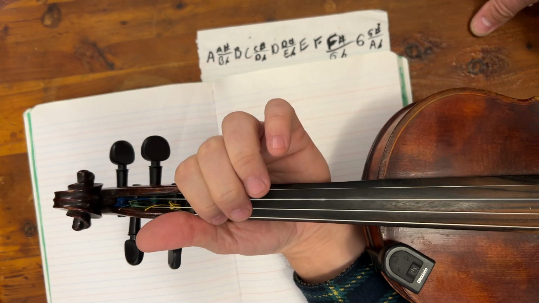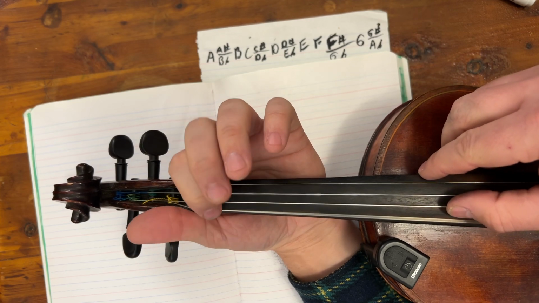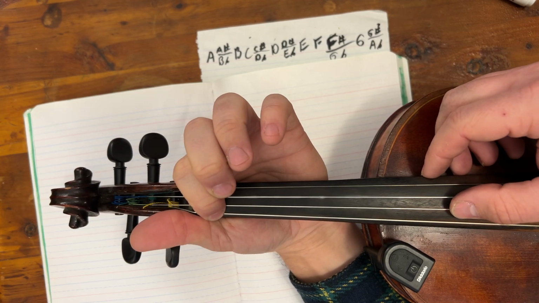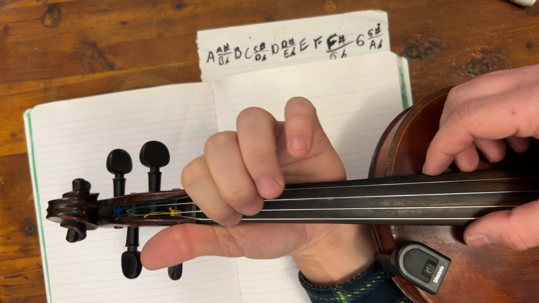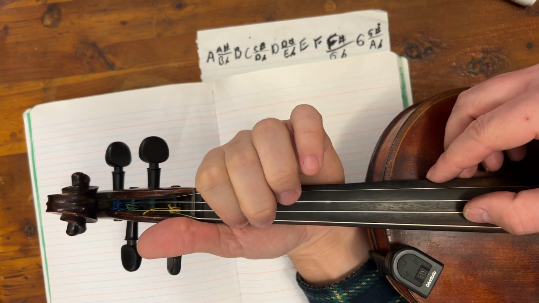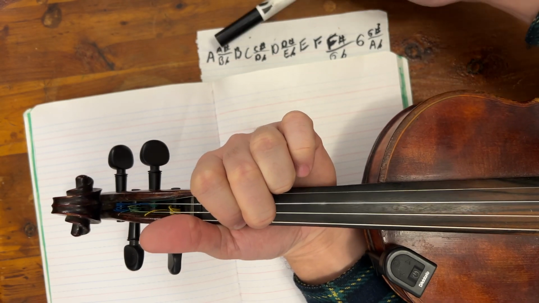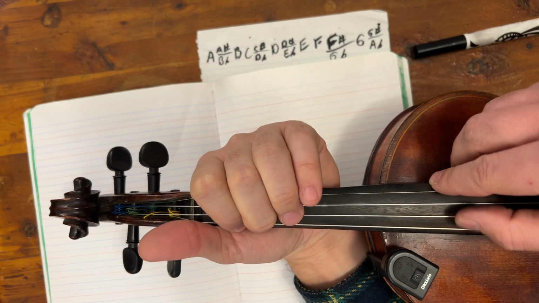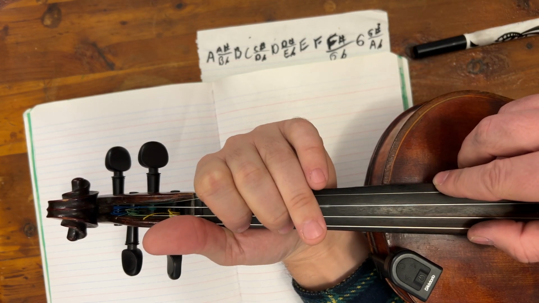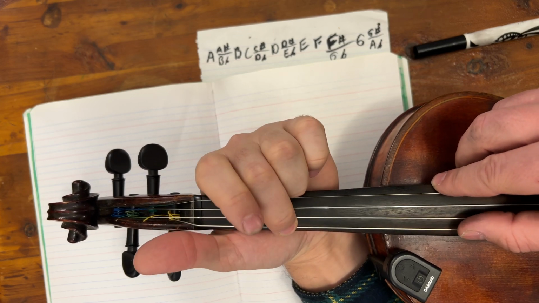Alright, so here's G. G sharp, A flat. A. Put our finger down to play that next note. It's going to be A sharp or B flat. Now we'll just move our finger up. Instead of putting one down here, we'll move this finger up to B.